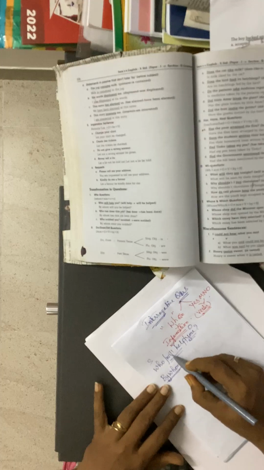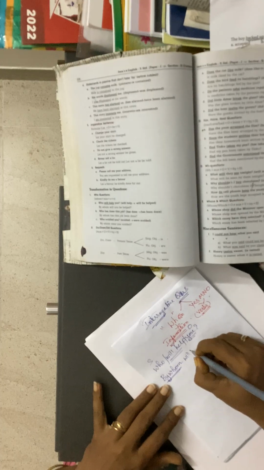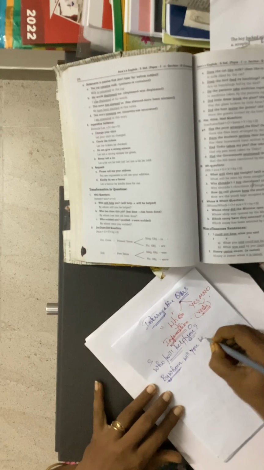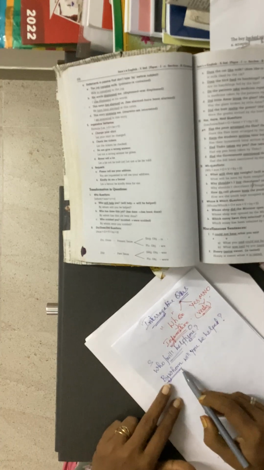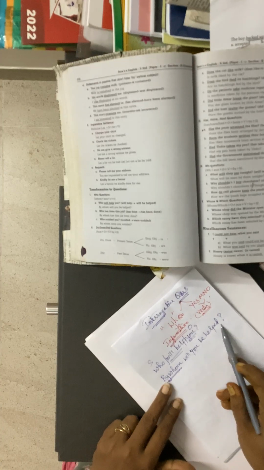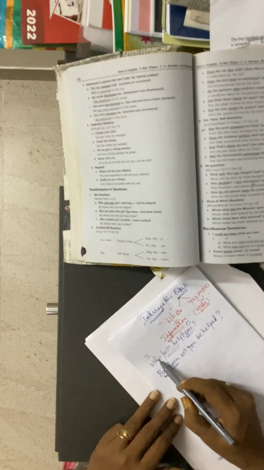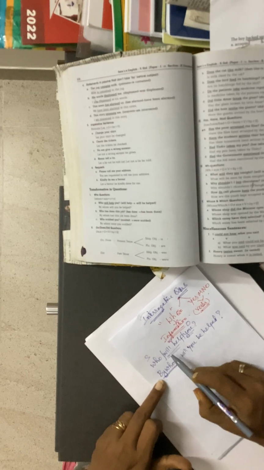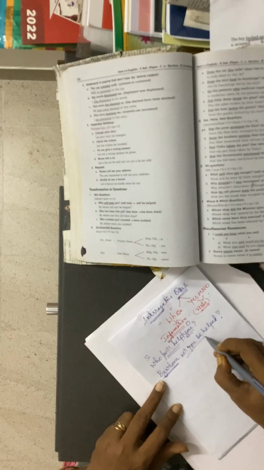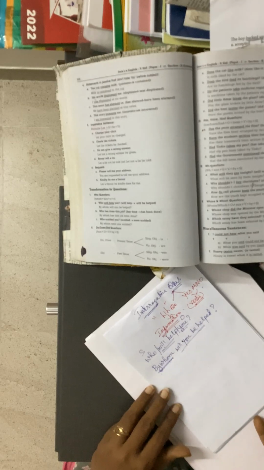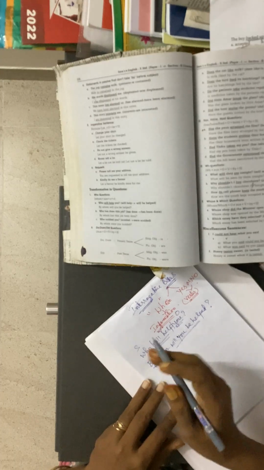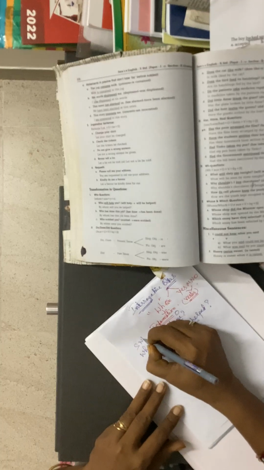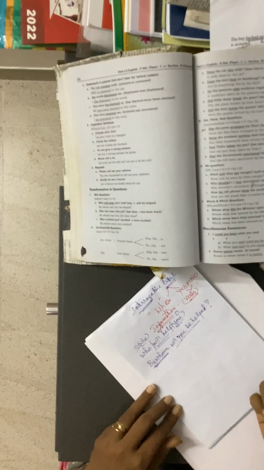By whom will you be helped? Again, question mark. By whom will you be helped? Got it? Yes. So this who is being given as by whom, and will help will change into will be helped along with this you. By whom will you be helped? So this is the pattern for transforming who questions.